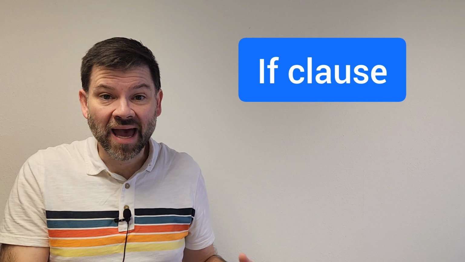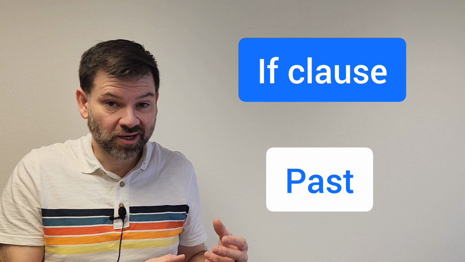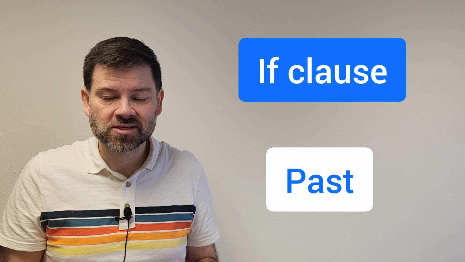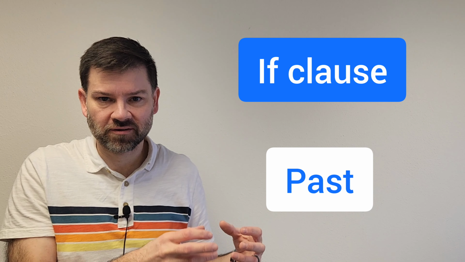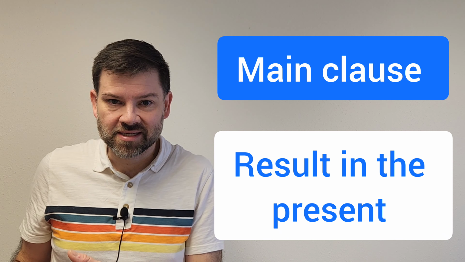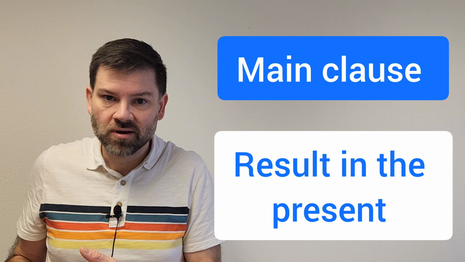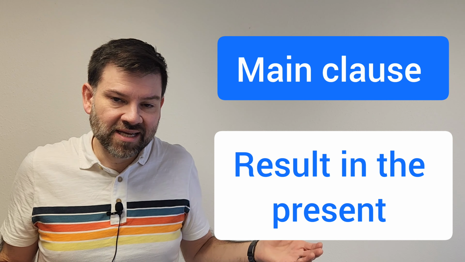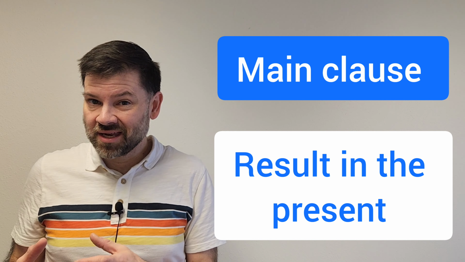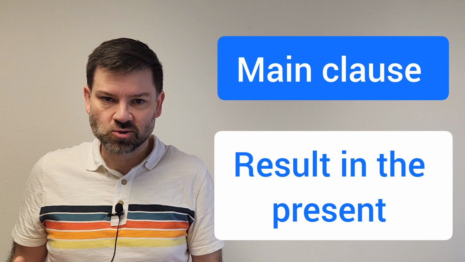So the if clause here talks about the thing in the past that happened that could have been different, but it wasn't. So we can think about the if clause sort of as the past part of this third conditional. And then we can think about the main clause as being the result in the present. This is how life is now because of what did or didn't happen in the past. So you can then think about the main clause sort of in a present tense sort of way. So let's practice a little bit.